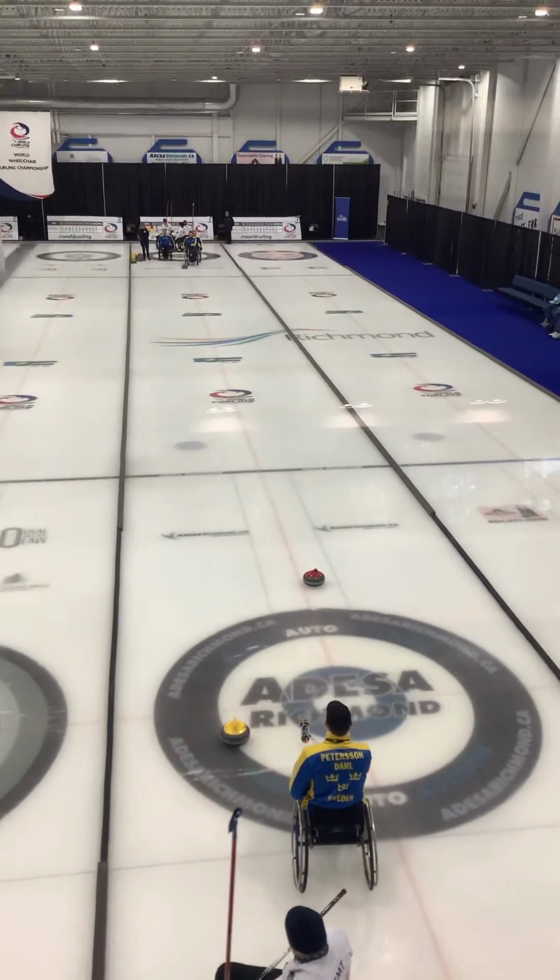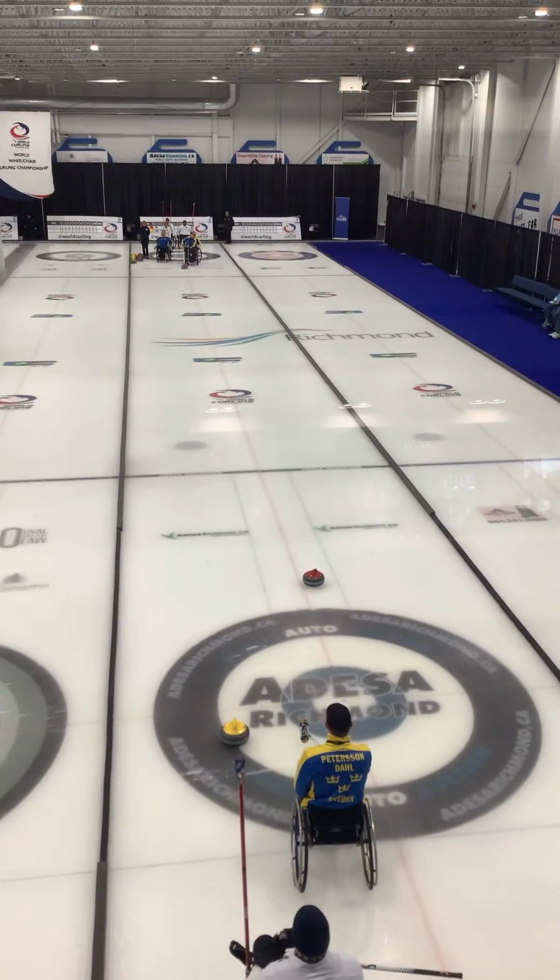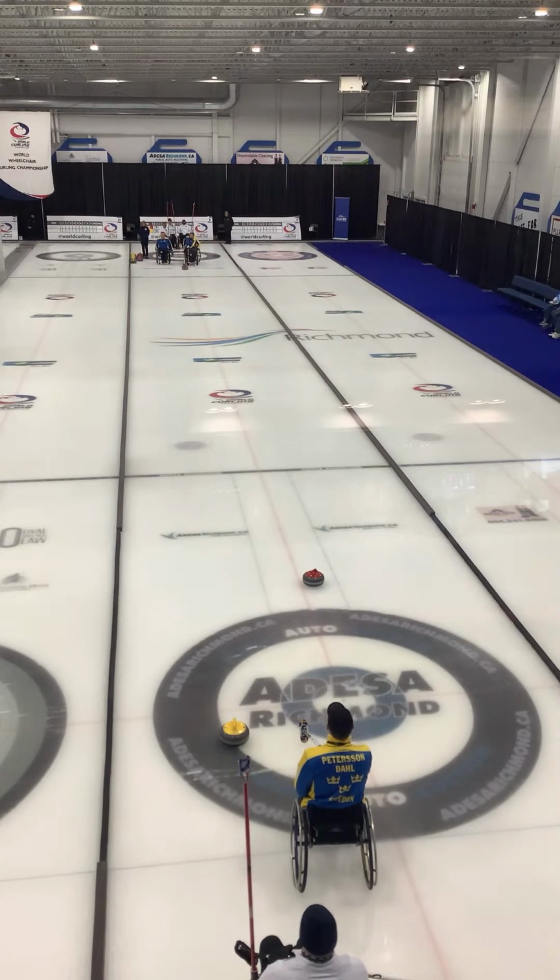Team United States stone slips just to the back 8-foot. They would have liked that rock to have been a guard to give themselves some cover. This hit is made though, that will be a usable stone for a freeze later in the end.